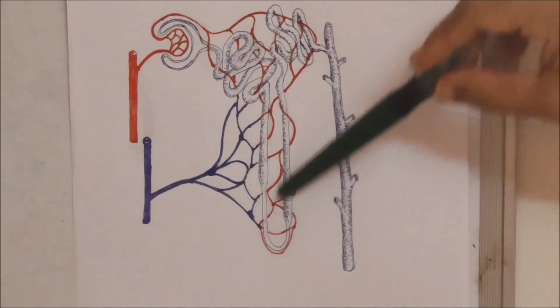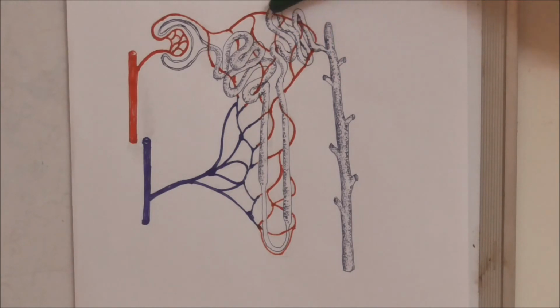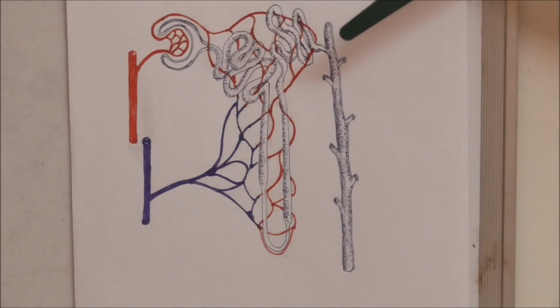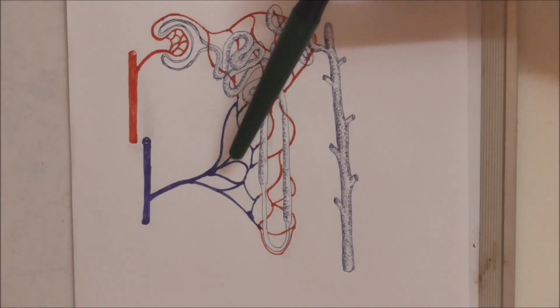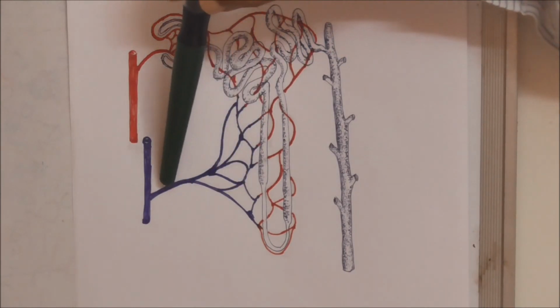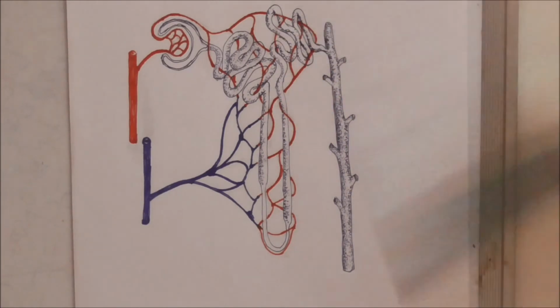Now here the capillaries are becoming venous capillaries. That's because during this passage of blood, the oxygen is being utilized for some purpose. So the blood becomes deoxygenated, which then is collected by the capillaries that join into the venules, and then it continues into the renal vein. That is how the blood flow can be explained.